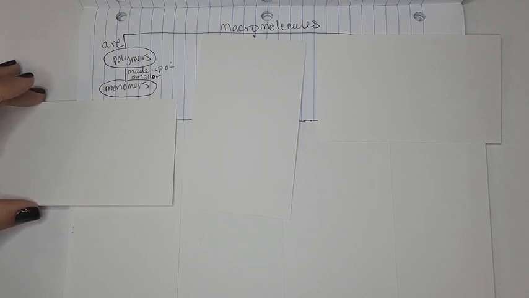Well, macromolecules are what we call polymers. They're very long chains, poly meaning many, made up of different smaller monomers. So each of our different groups of macromolecules has its own very special monomer that creates it.